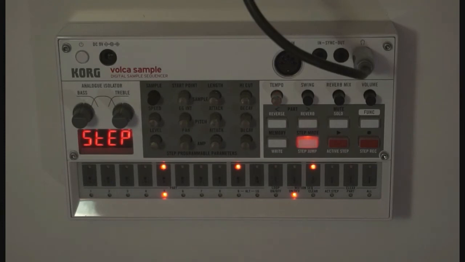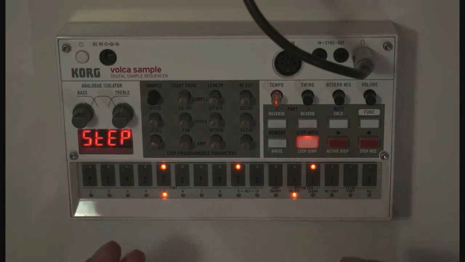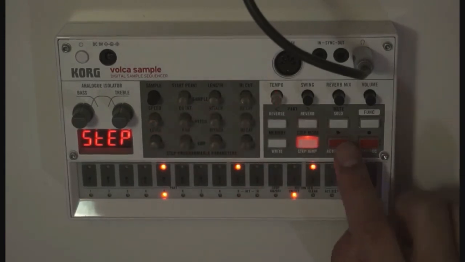So the Volca Sample is really, even though it's small, and you may not have all these crazy things to do with it, for what it does have that you can adjust, and to turn your samples basically into music, it's pretty good. It's a nice little box, it's inexpensive, and it's been out for a few years now, and people still like it. And you have your Analogue Isolator.